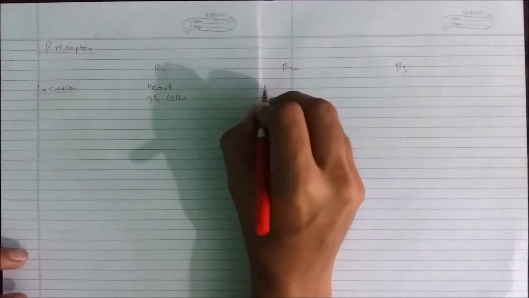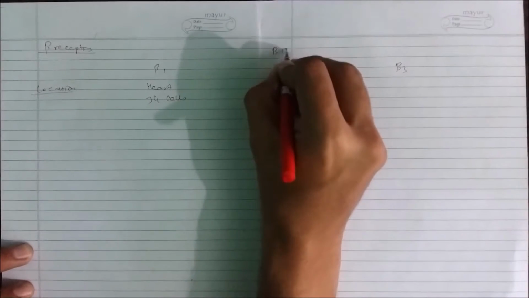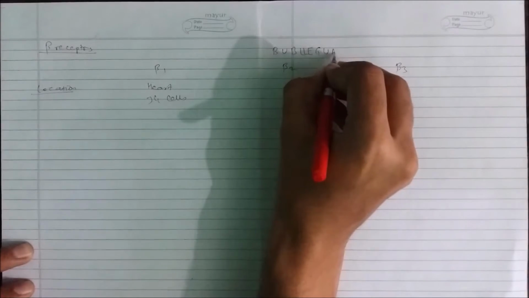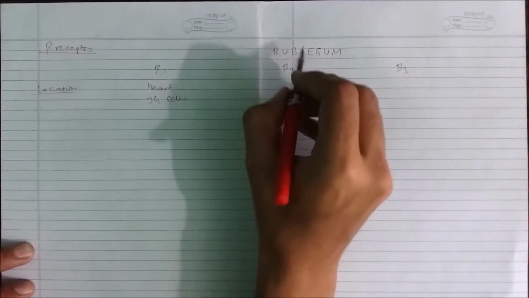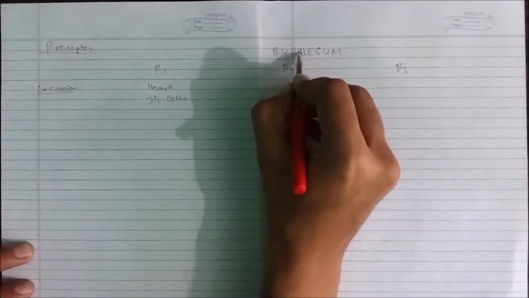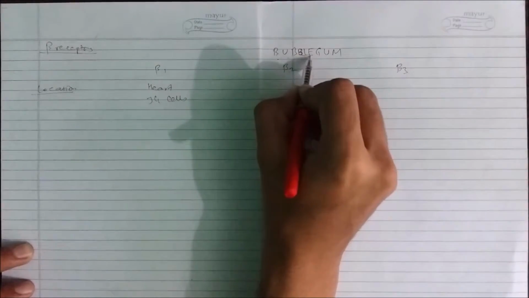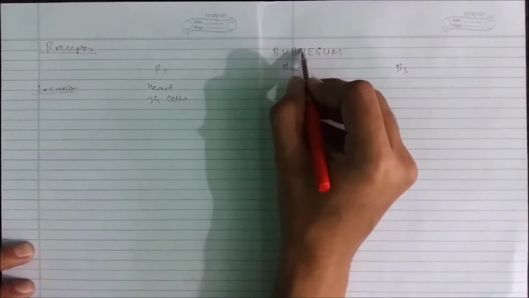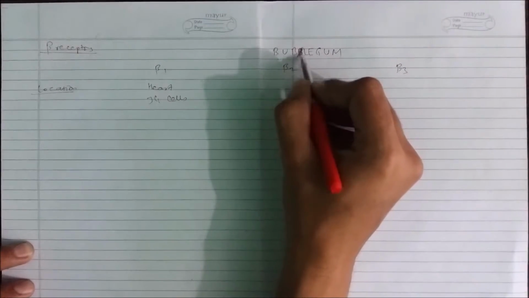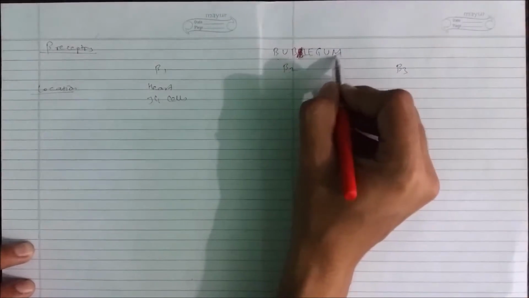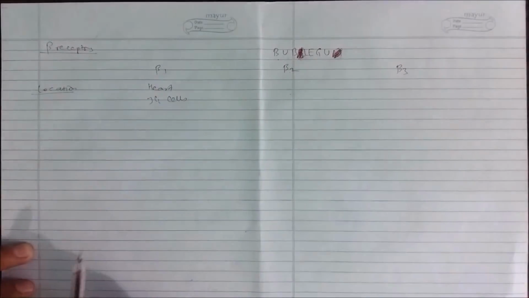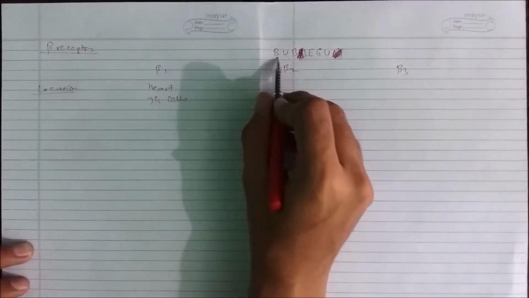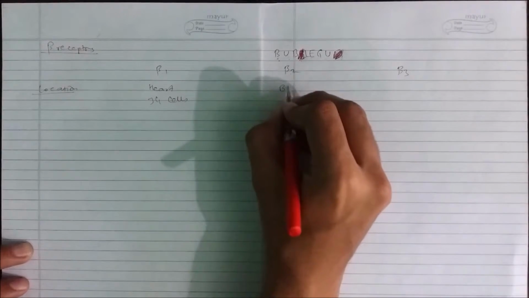I will give a mnemonic. Just remember the mnemonic: BUBBLE GUM, bubble gum. But from this bubble gum, remove this B and remove this M. So there remains BUBLEGU. So this B stands for blood vessels.